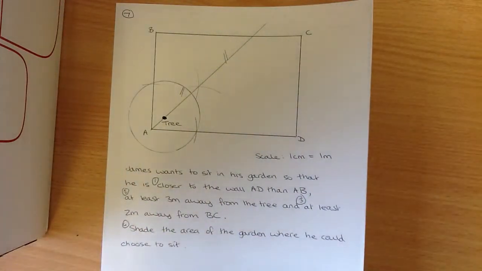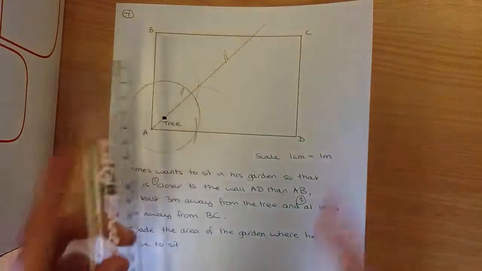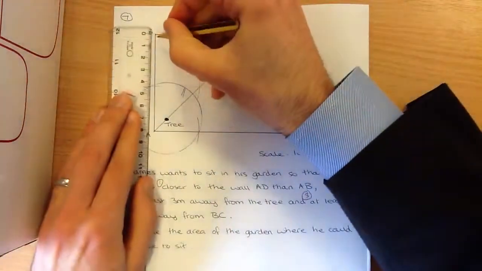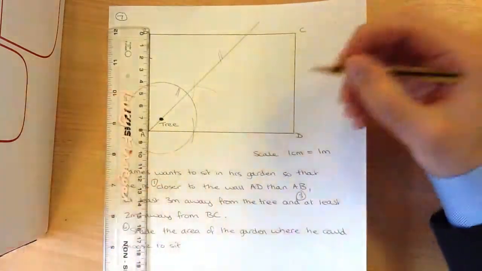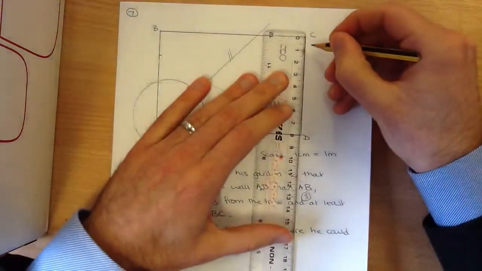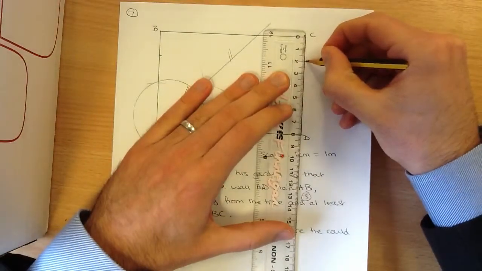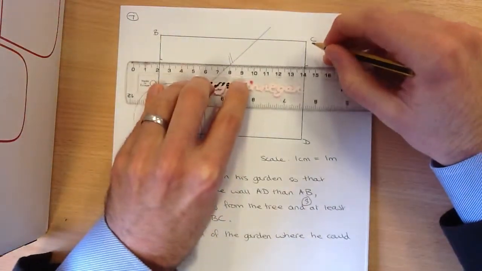And finally, I've got to make sure I'm at least 2 metres away from BC. So in order to do that, what I need to do is just measure 2 metres away from BC and draw that line in there.